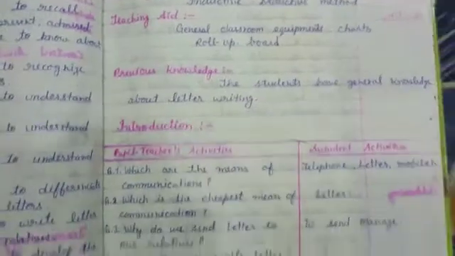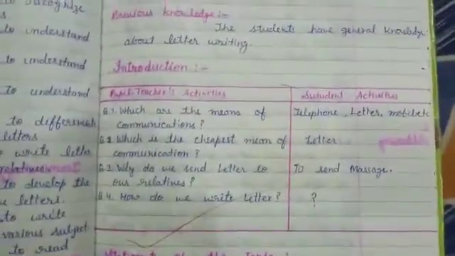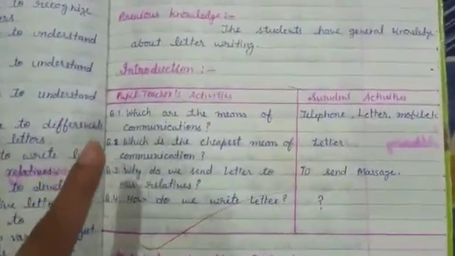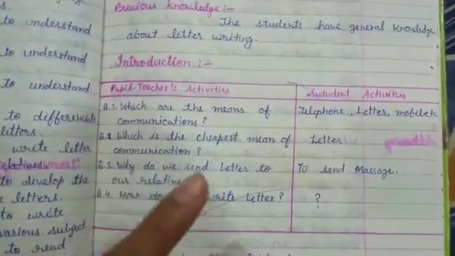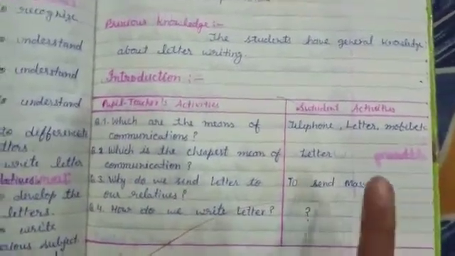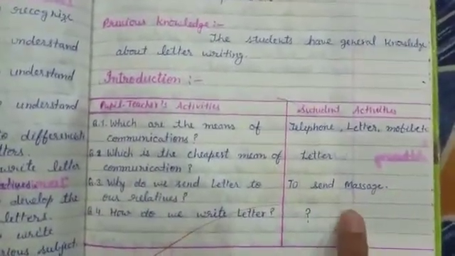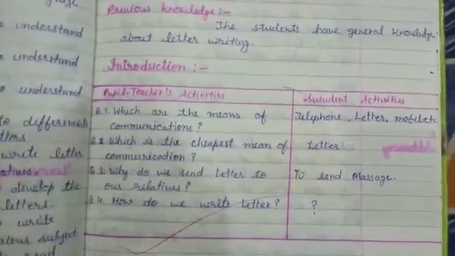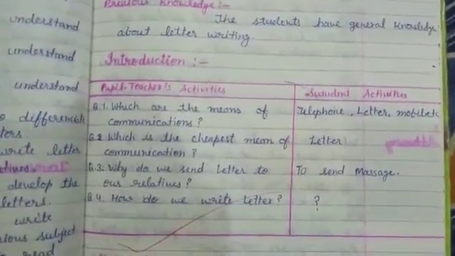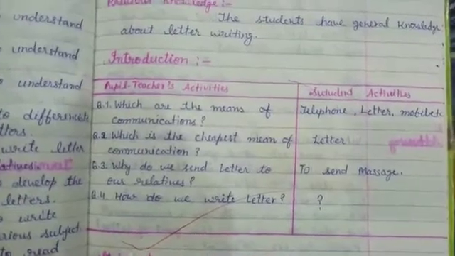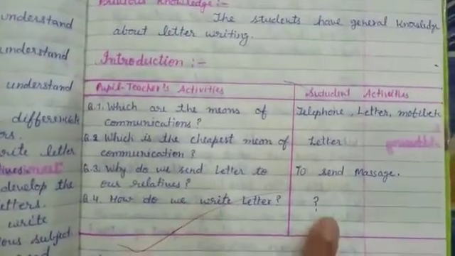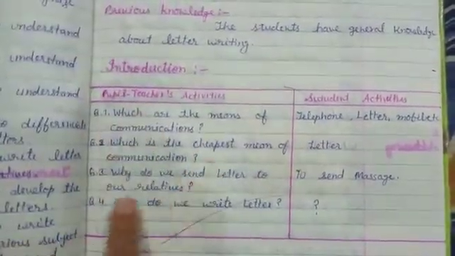Then we have the introduction. Introduction, again, we are dividing into two parts. The first is pupil teacher activity, which is what the pupil teacher will do. And then we have the student activity, which is what the students will do. So in pupil teacher activity, we usually have 4 to 5 questions, and the last question is always a problematic question. The pupil teacher will ask these questions.